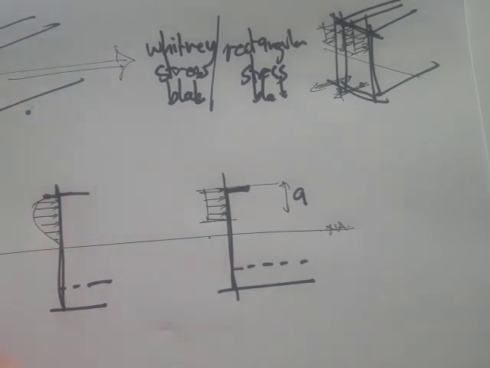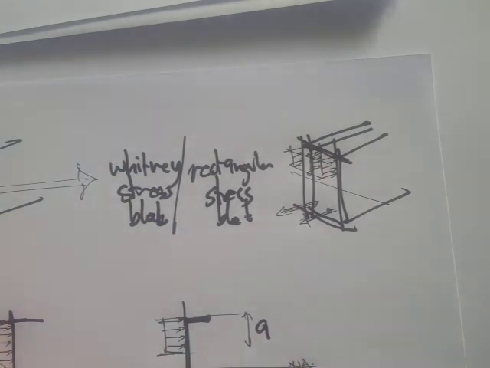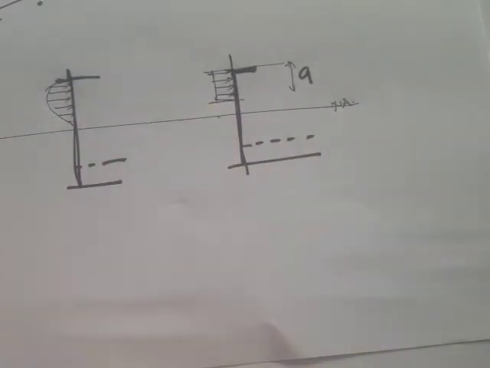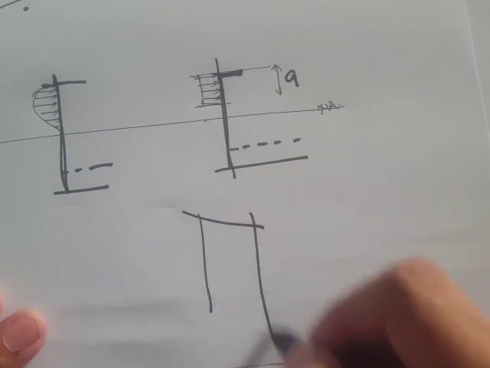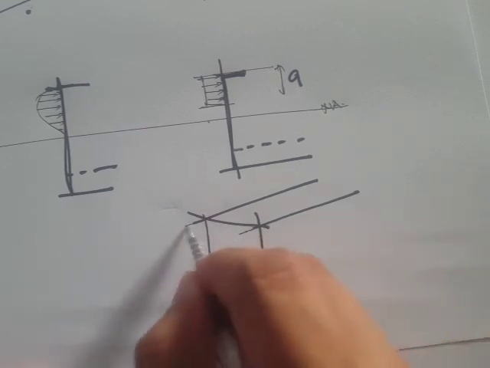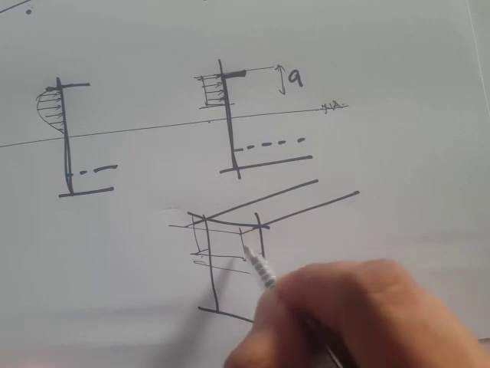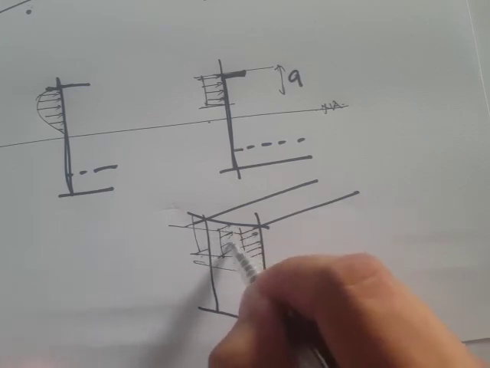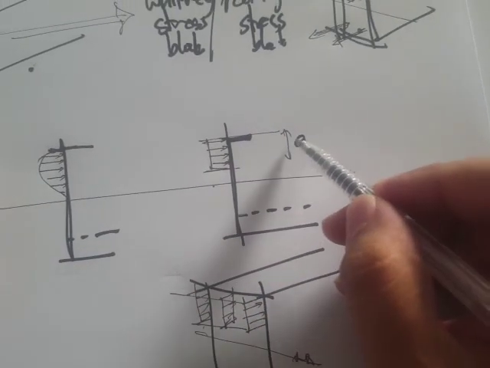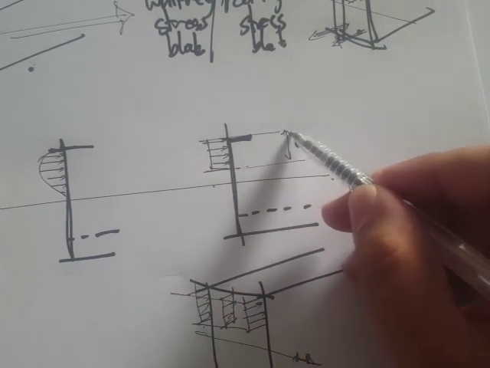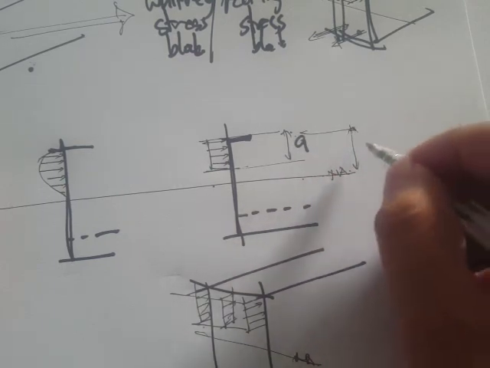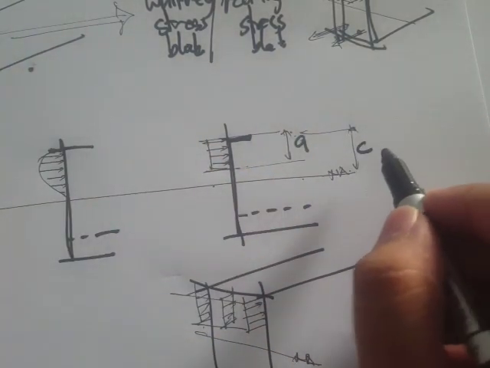Okay, this is the depth of stress block, and then from the top face to the neutral axis, we use the symbol c, which means the depth of the neutral axis.